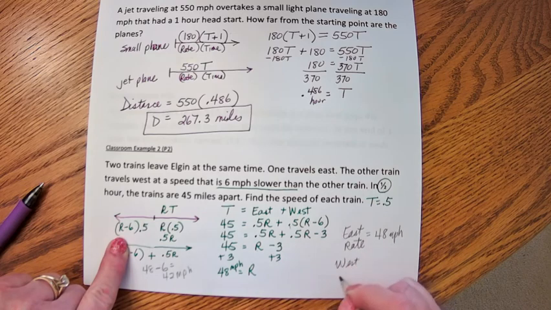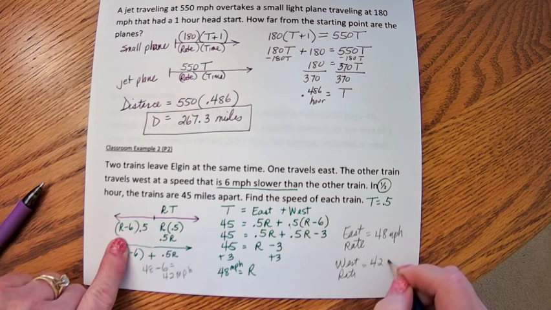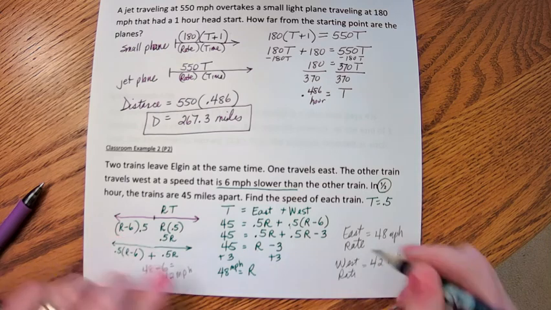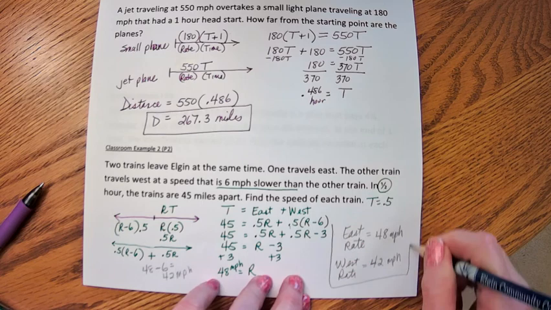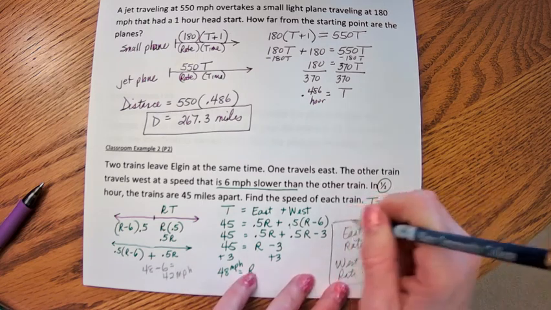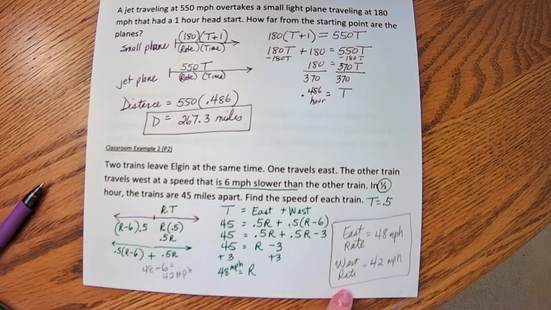So the westbound rate is going to be 42 miles per hour. One's traveling faster than the other, but they've traveled for the same amount of time, and at the end of a half hour, they're going to be 45 miles apart.